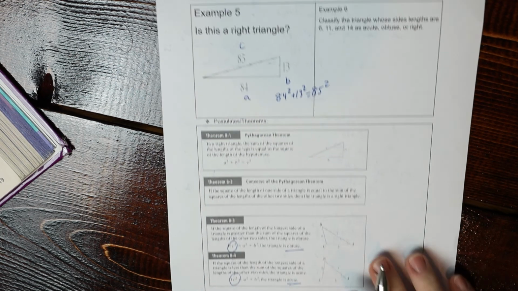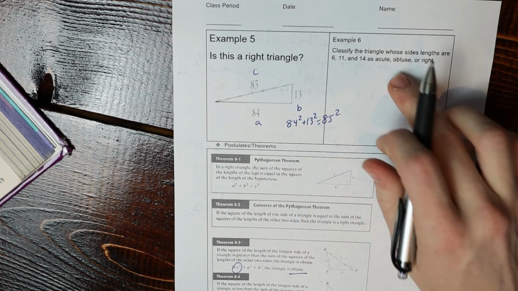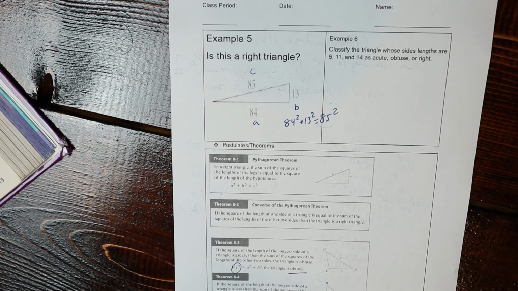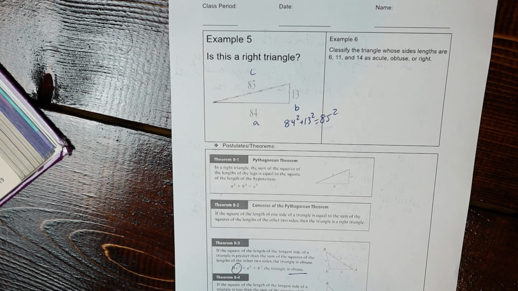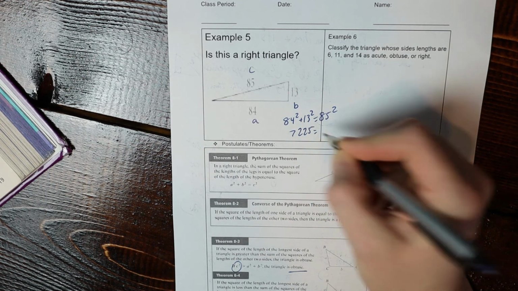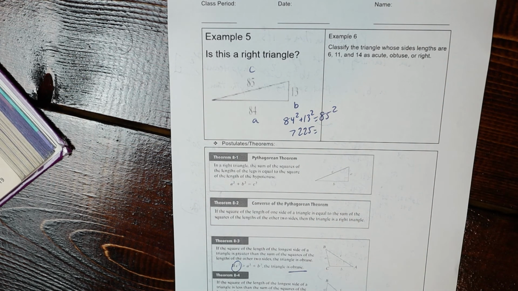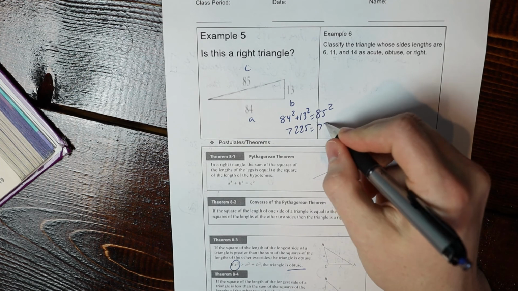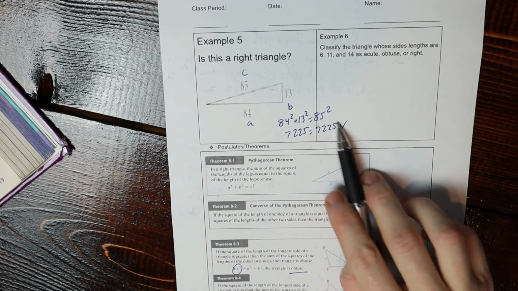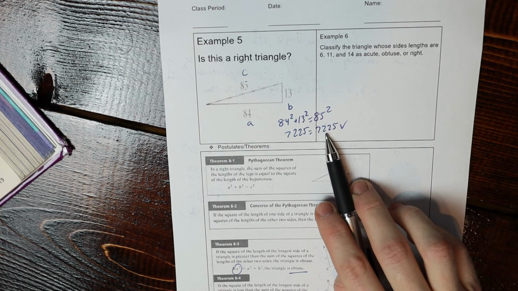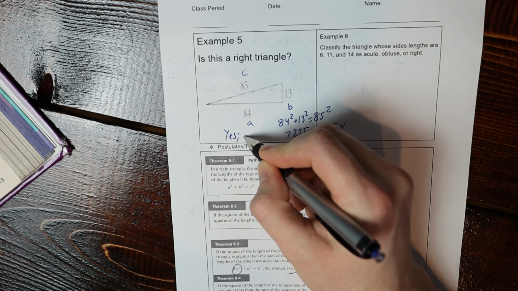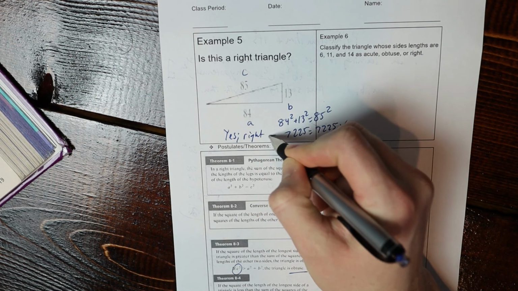So you want to put c squared, I normally put it on the left, which is what I'm going to do here on example 6, but let's see if these are the same value. So 84 squared plus 13 squared gives me 7,225. 85 squared gives me 7,225. So yes, this is a right triangle. If c squared had come out bigger, it would have been obtuse. If it had come out smaller, it would have been acute. So we're going to say yes, right triangle.